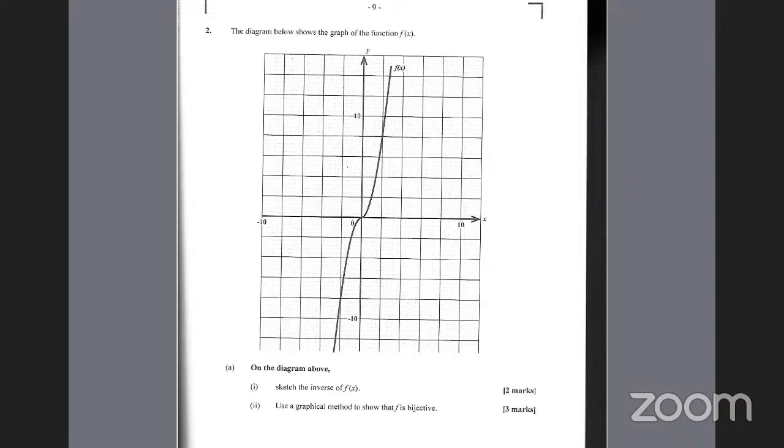Think about it. We have to use the rule from last time. Anybody online could help? How do you sketch the inverse if you have f of x?